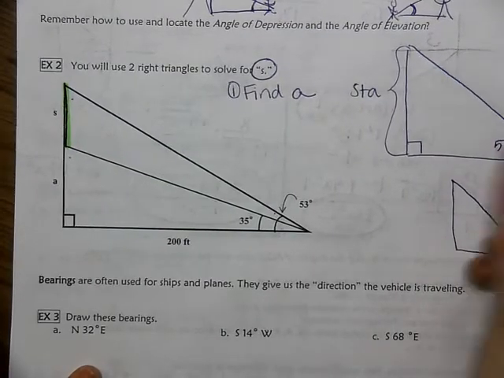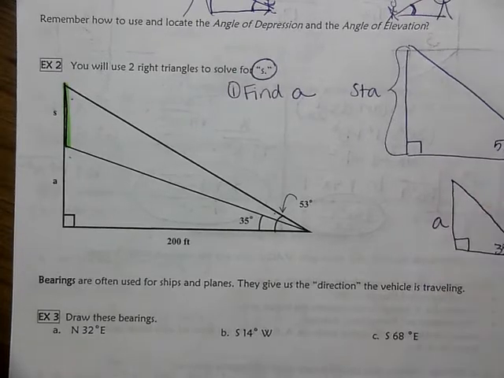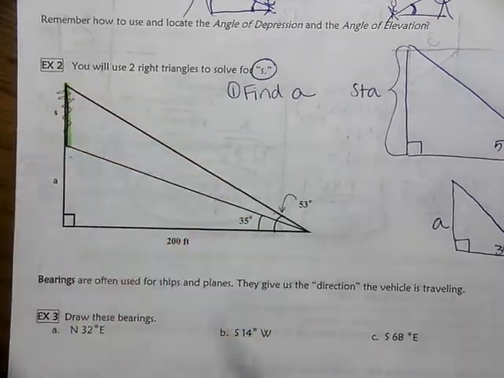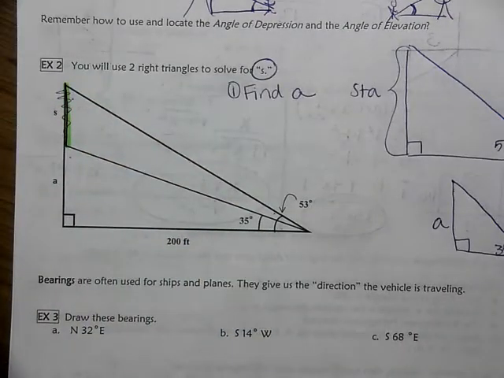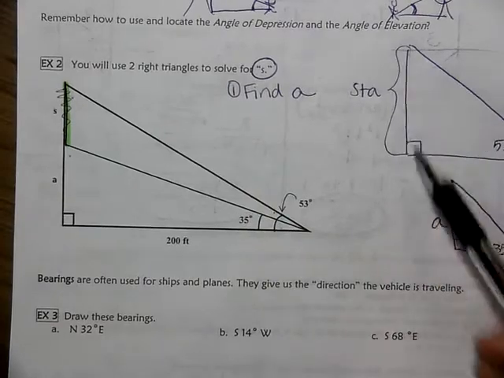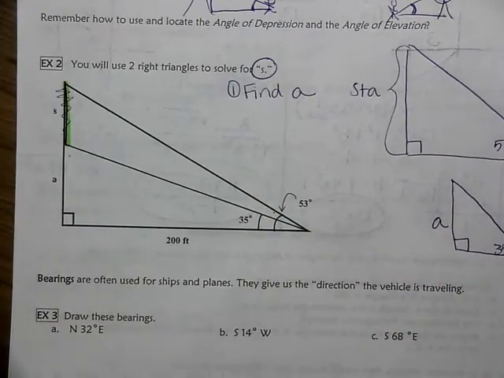This is 35 degrees, and this side length is just A. So how do I find just S? If I find A and I find S plus A, can I just subtract and find the difference?